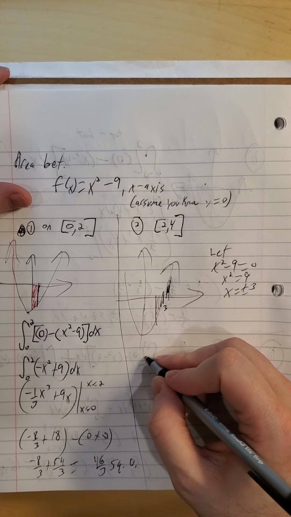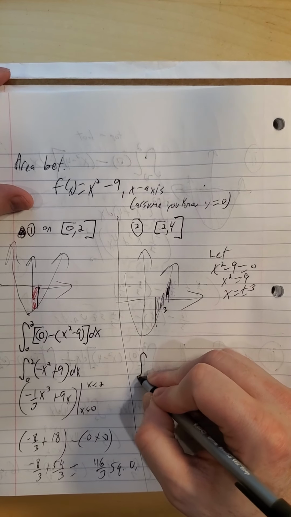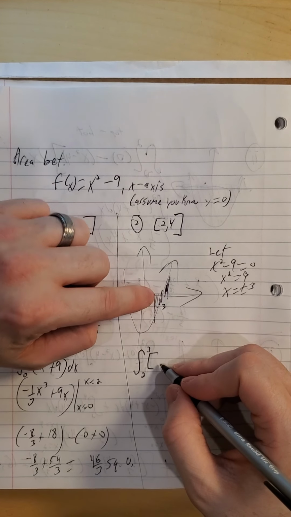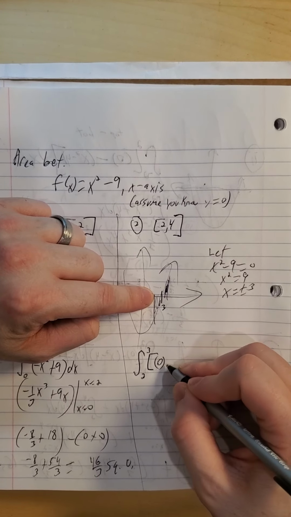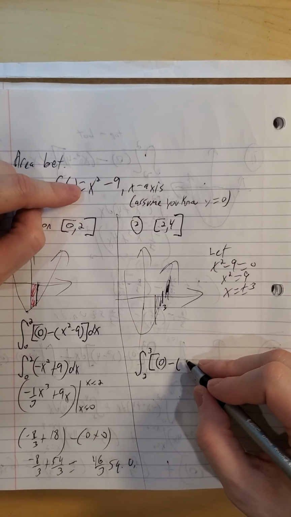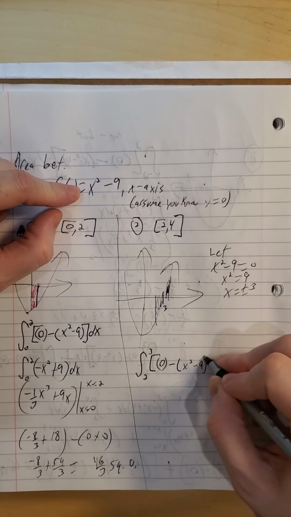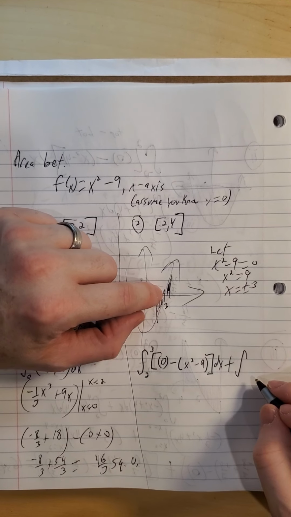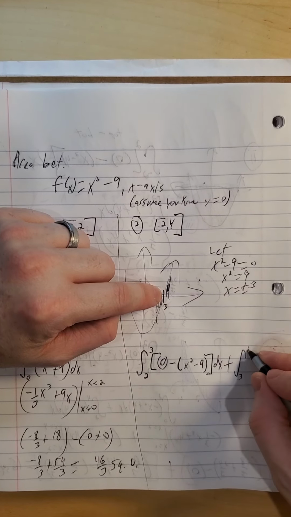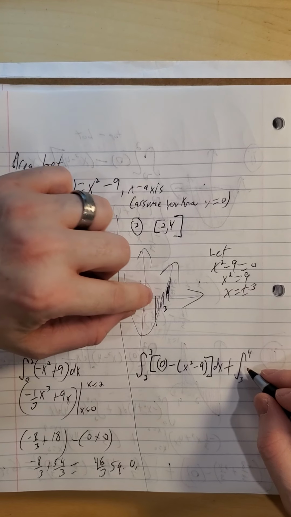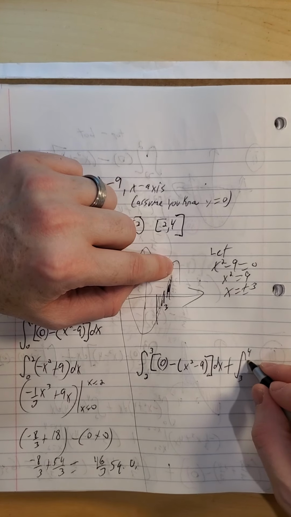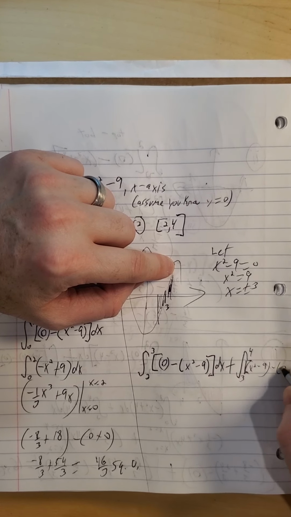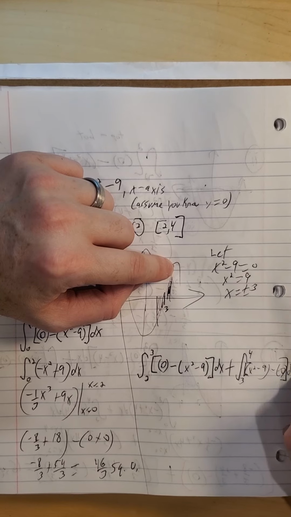So we have 2 different intervals. One that goes from 2 to 3, and our top function on that interval is the 0. Our bottom function is the curve x squared minus 9. Our next chunk of the graph goes from 3 to 4. And on that one, the curve, x squared minus 9, is your top function. The 0 was your bottom function.